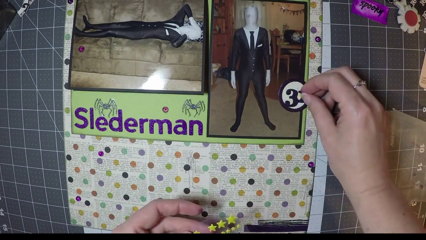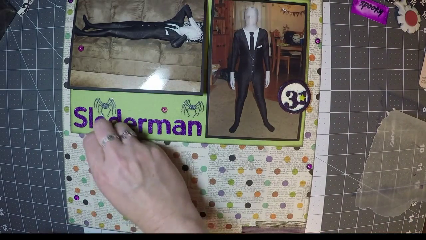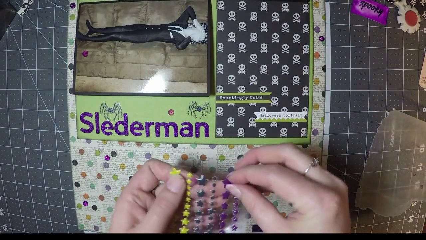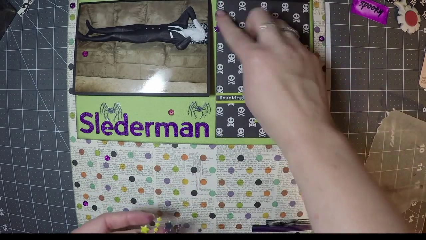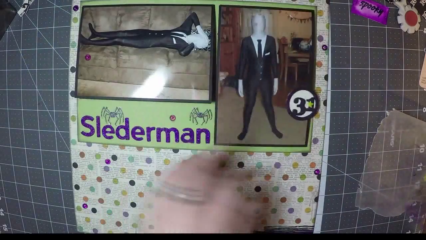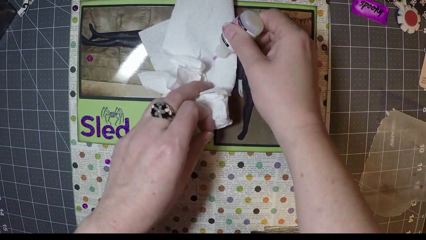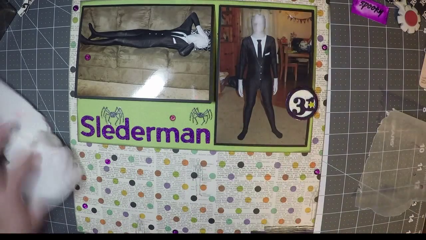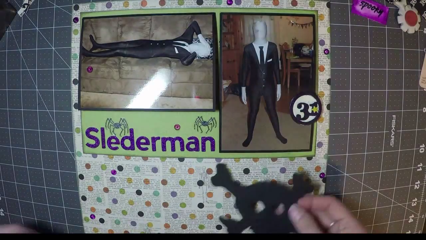Now I'm pulling out some enamel stars in green and purple, and I am just going to scatter them around on the layout. I'm going to put one on the wood veneer and then a few underneath, and I think that those are the only places actually that I put those. At this point, I am going to move on to the skull.